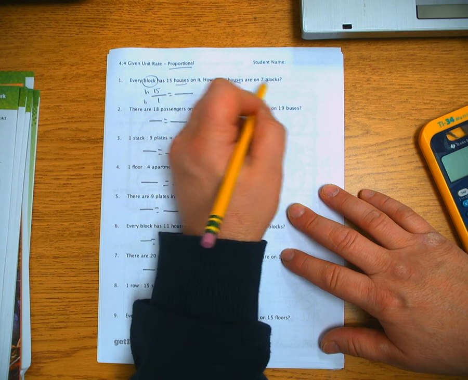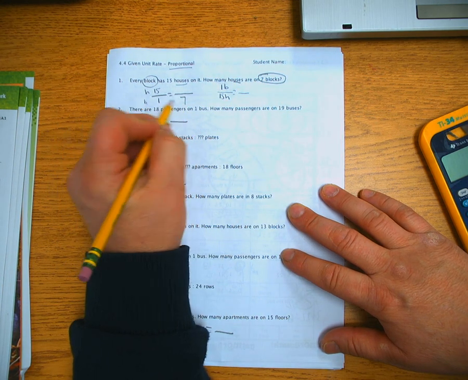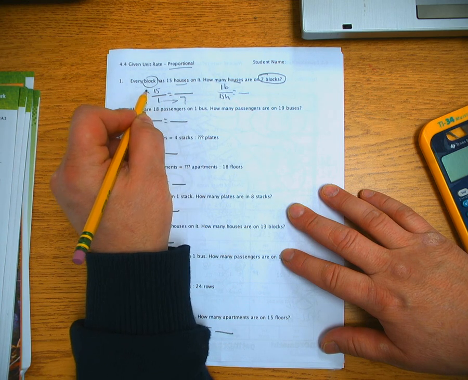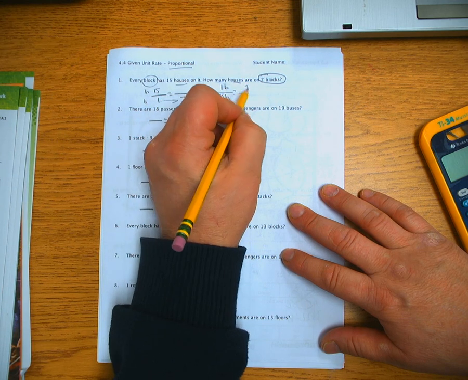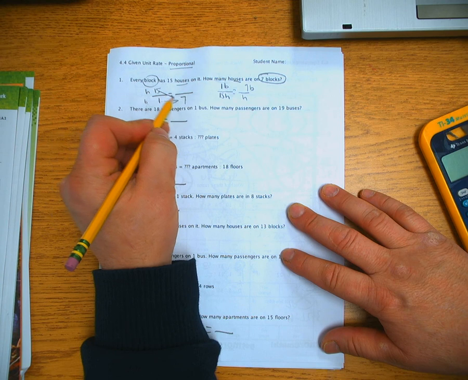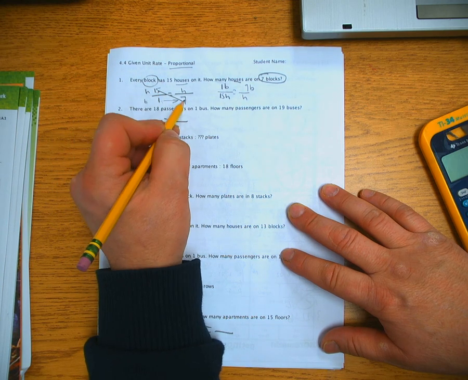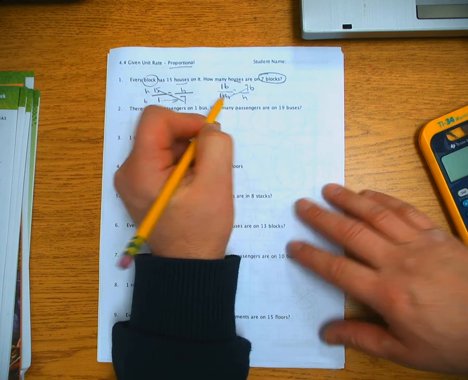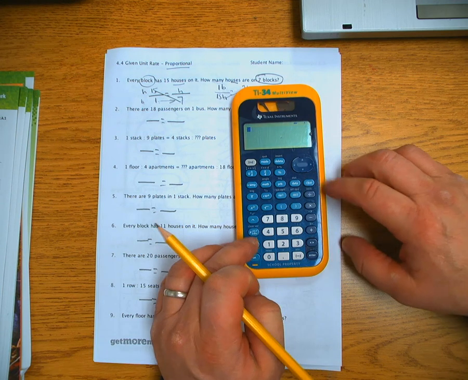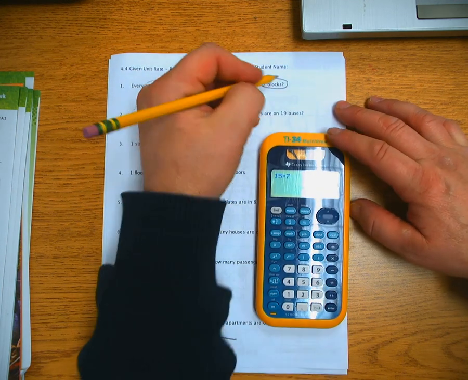How many houses are there on 7 blocks? So the 1 is the blocks. So I need to put the 7 across from the 1 because I always have to have houses to blocks or blocks to houses. Okay, either way. But if you notice, when I cross multiply and get ready to divide, it's the same. 15 times 7, 15 times 7. So I'm going to take my calculator. 15 times 7 nets me 105.